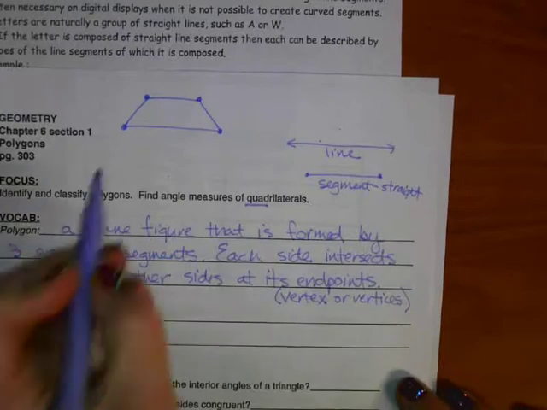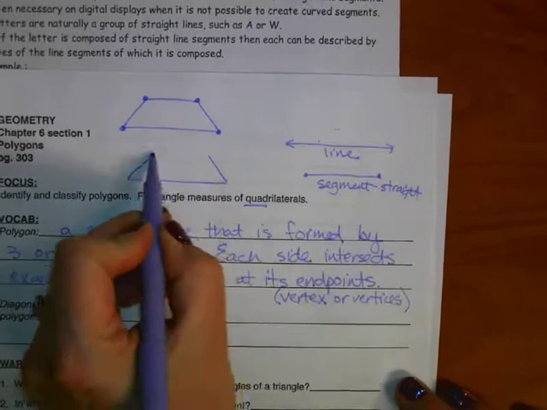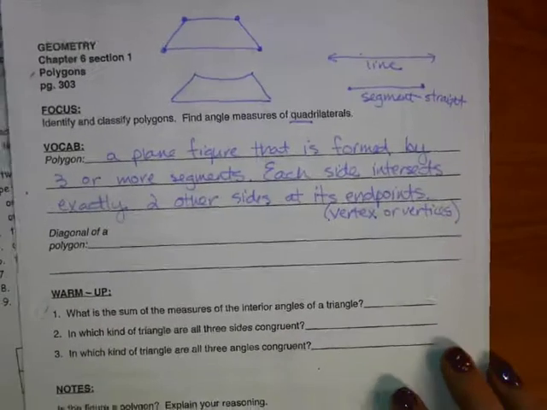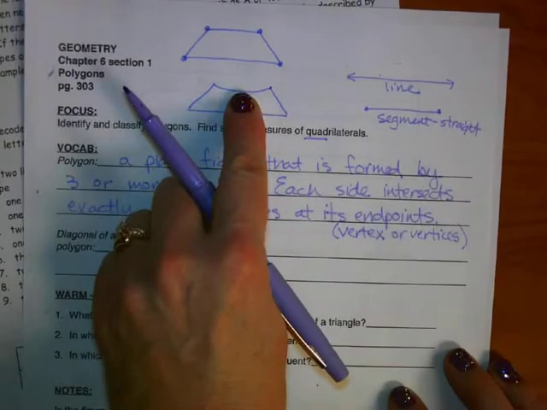So, let me ask you this then. Is that a polygon? No. Why not? Because this is not a straight segment. Okay? All right.